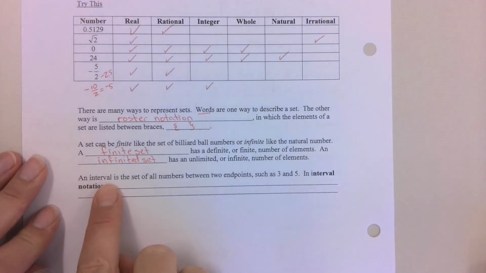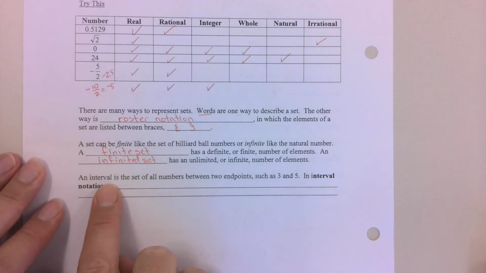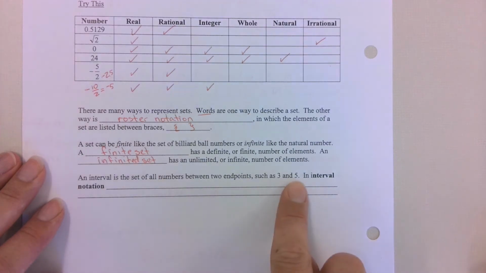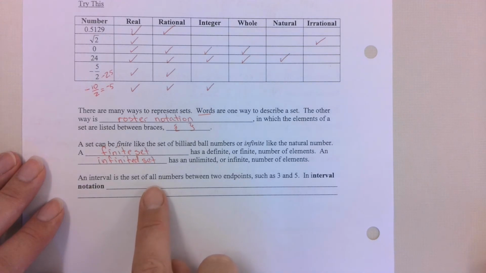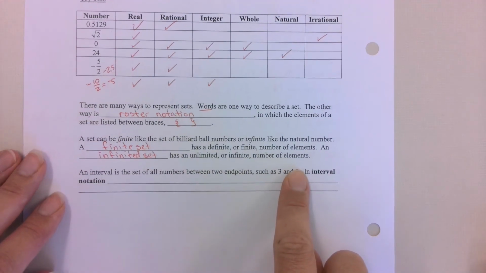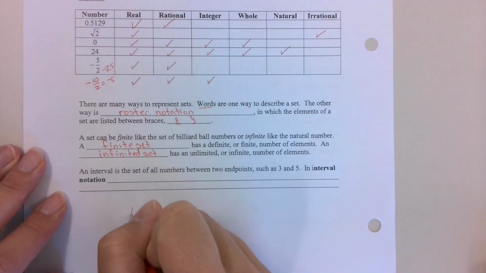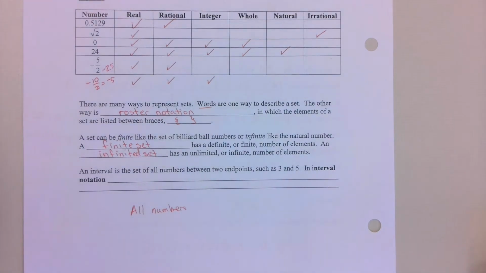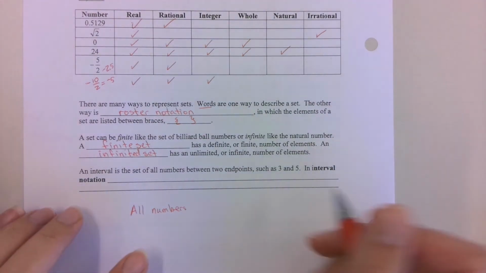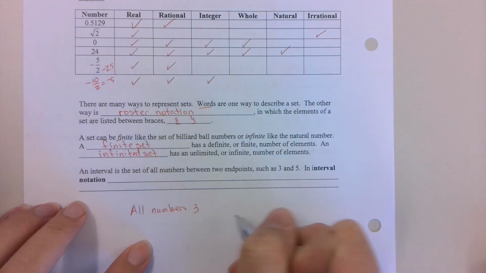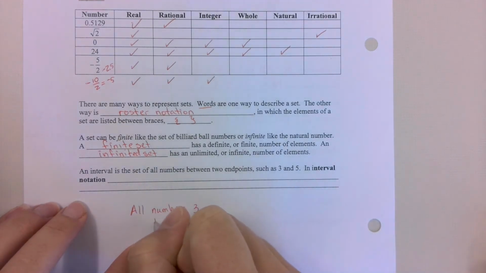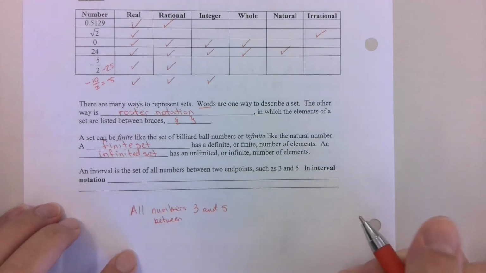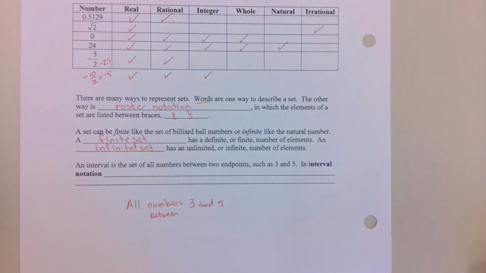Okay, interval is what we're going to use a lot of this year, and that's what's really new to you guys, is interval notation. So an interval is a set of all numbers between two endpoints, such as 3 and 5. Okay, I want you to think about that. It's all numbers between 3 and 5. So if I ask you that, all numbers between 3 and 5. So I'm going to say it again. All numbers. Between. All numbers. That's another key word. Between 3 and 5.